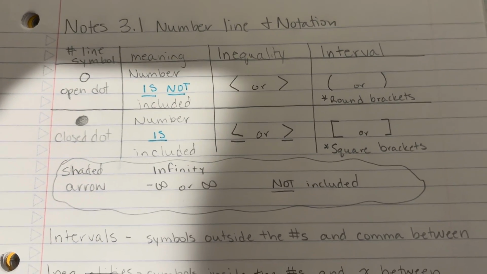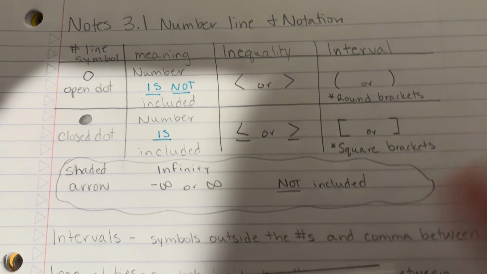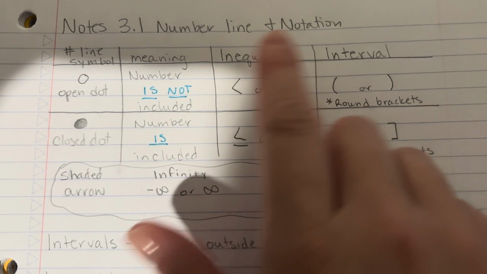Okay, this is not going to be a super great video because I'm holding it with one hand and I will write with the other, so don't judge my handwriting. But we're talking about the number line and its notation.